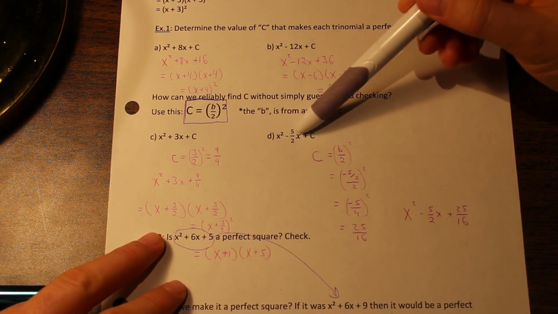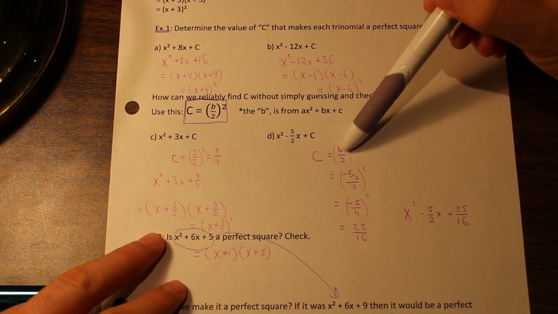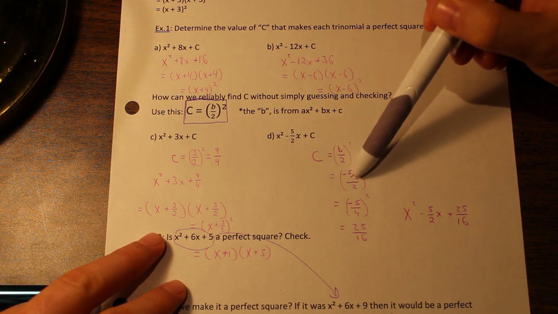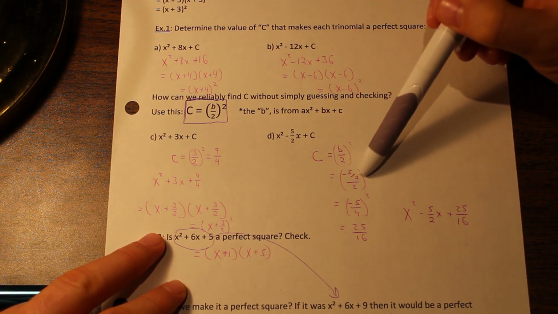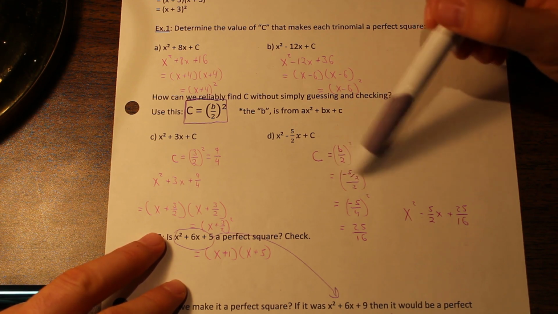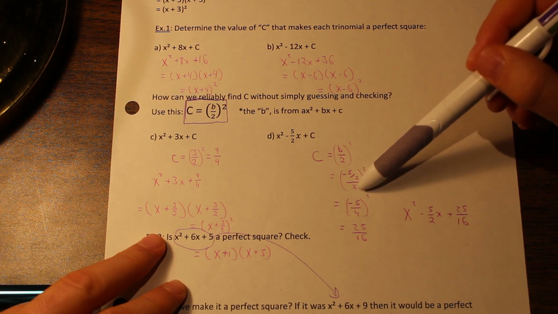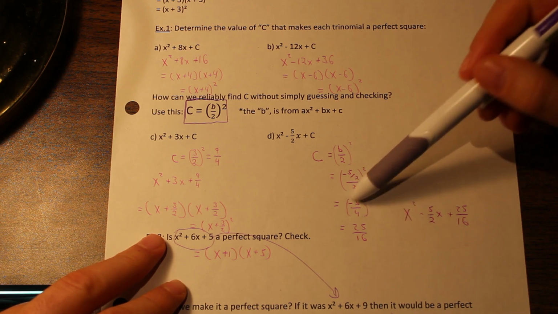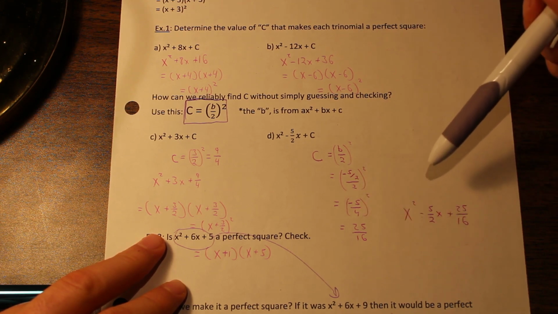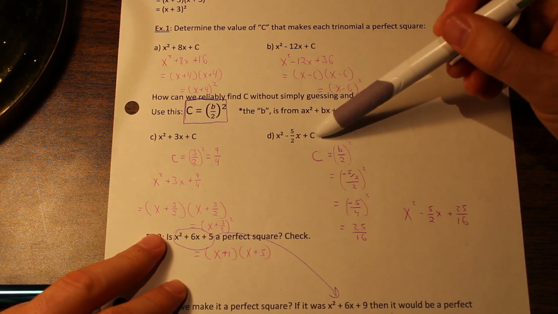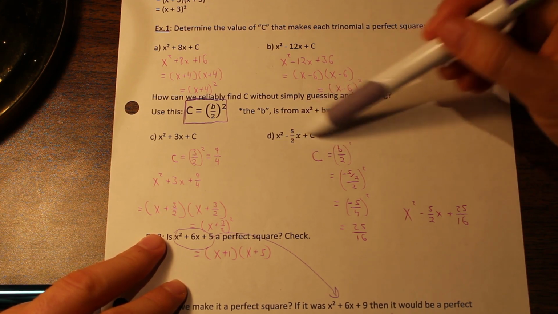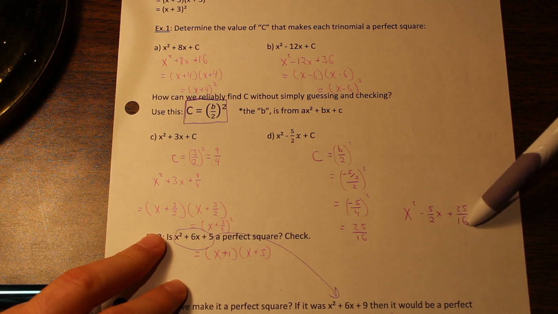We can do this with really complex B values. Here's the B. I put in the B value. Now this is -5/2 divided by 2, and that might be a little confusing to you, but just trust me when I say this divided by this becomes that. And then when we square it, this is the number we get. So the C value that we need for this to be a perfect square is 25/16.